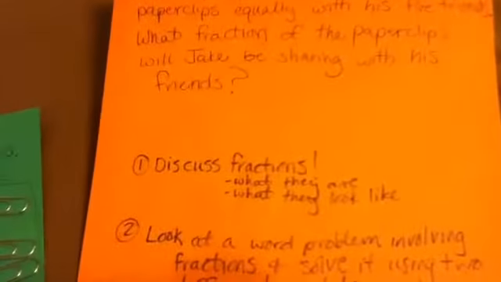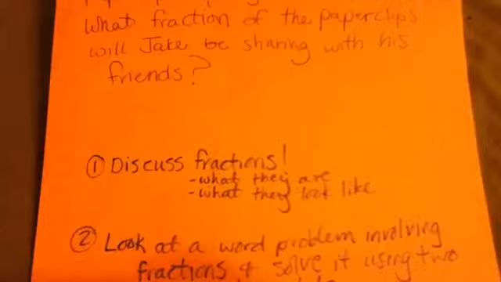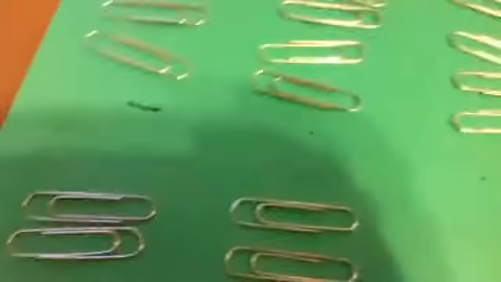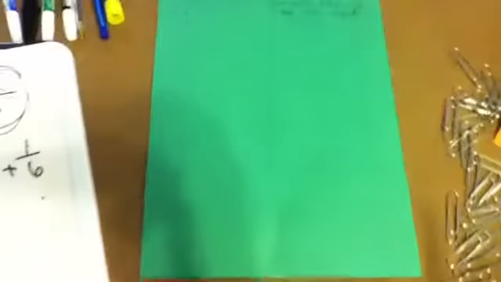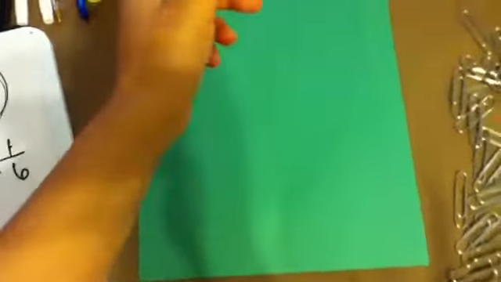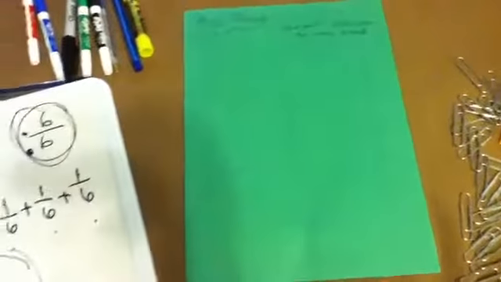We were looking for the fraction of the paper clips that Jake will be sharing with his friends, which was 5/6. Okay, now the next model that we're going to take a look at is the area model. The area model is equal parts filled with the same amount, okay? So here we have a rectangle that is cut up into 6 equal parts because we are sharing 24 paper clips with 6 different friends, okay?